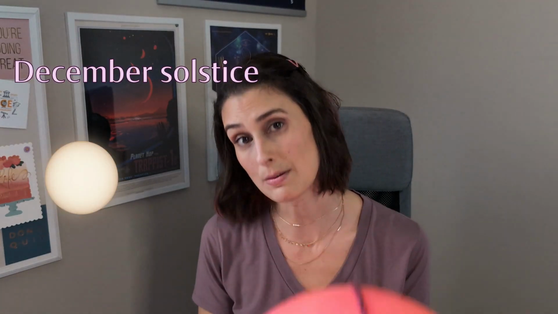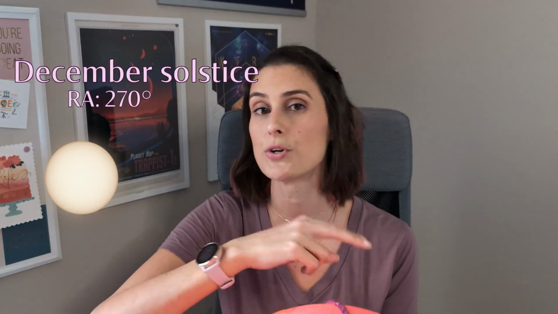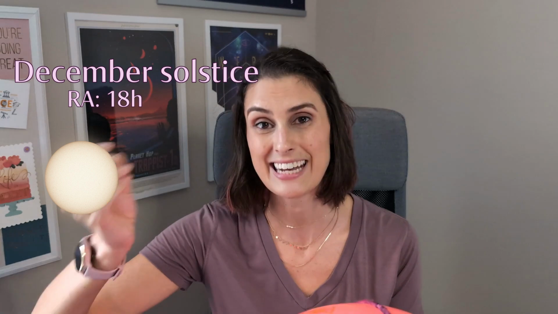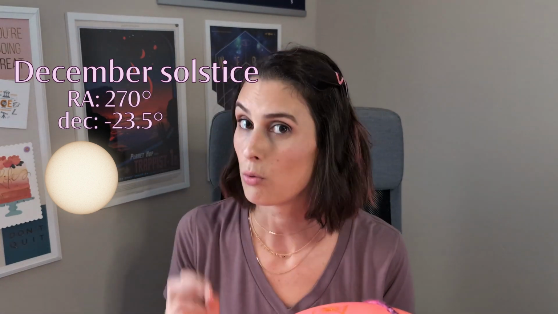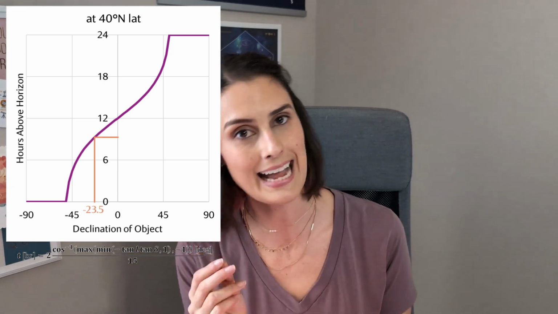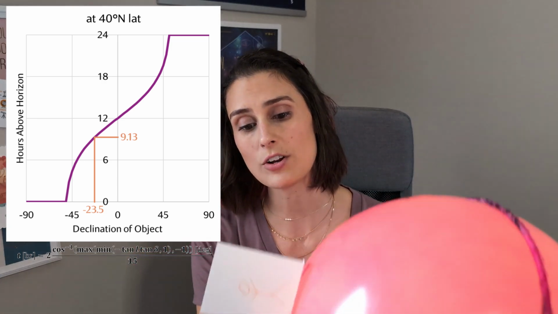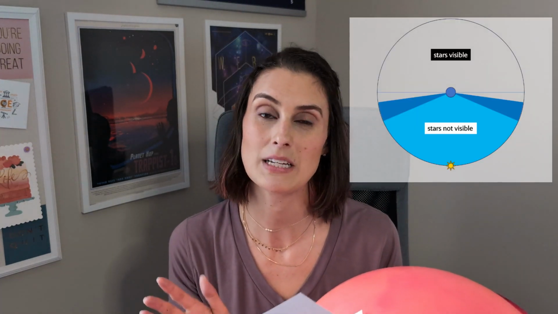Now likewise, at the December solstice, the sun is at a right ascension of 270 degrees or 18 hours and a declination of minus 23.5. We can use our equation to calculate that means the sun will be above the horizon for 9 hours and 8 minutes for an observer at 40 degrees north latitude. Meaning that once you take into account all of those extra effects, of the 360 degrees of the Earth's rotation, 163 of them are going to be during the daytime.